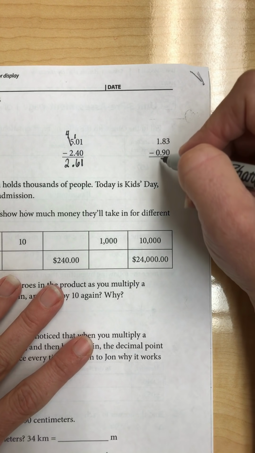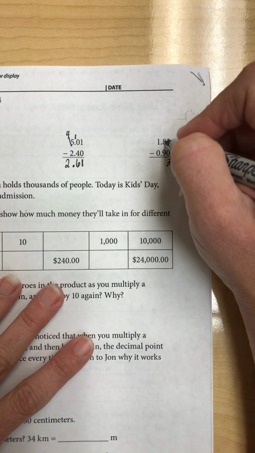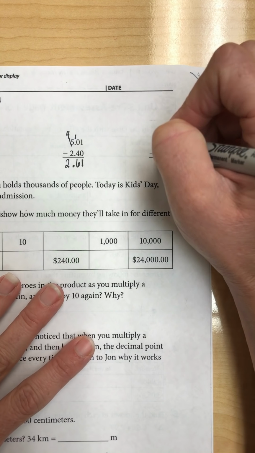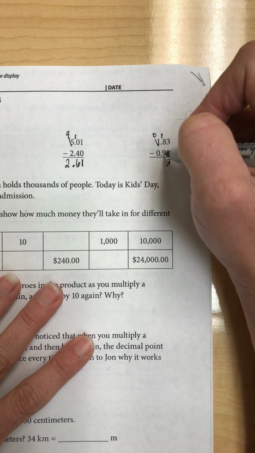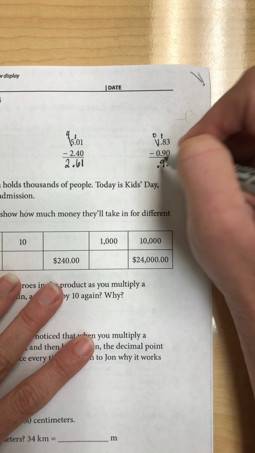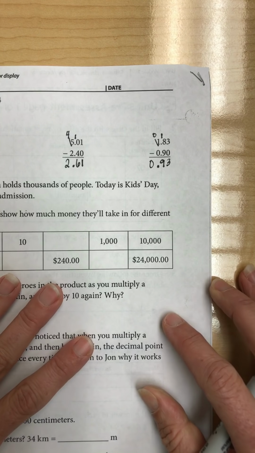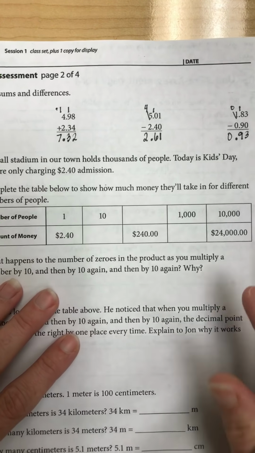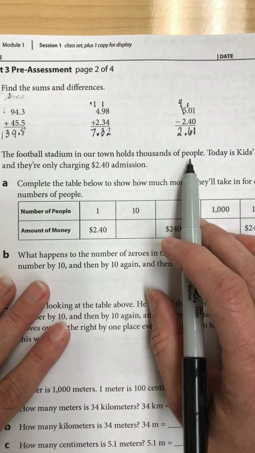Next one, same thing, decimals right in line. 3 minus 0 is 3. 9 from 8, I can't do that, I have to borrow from next door. So I have 18 now minus 9, which is 9. And drop my decimal straight down, and 0 minus 0, I still have 0. So 93 hundredths.